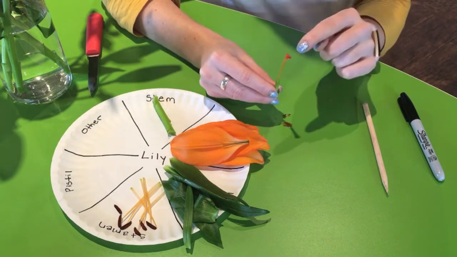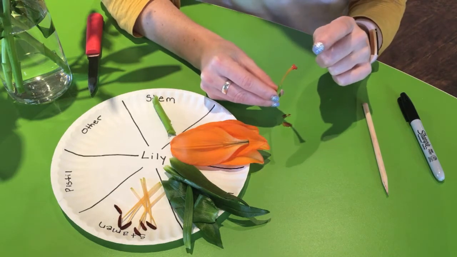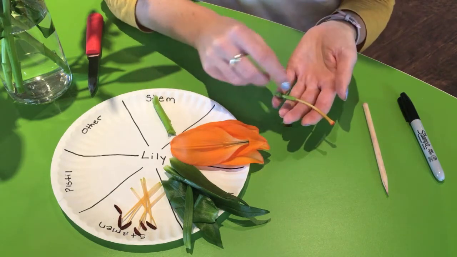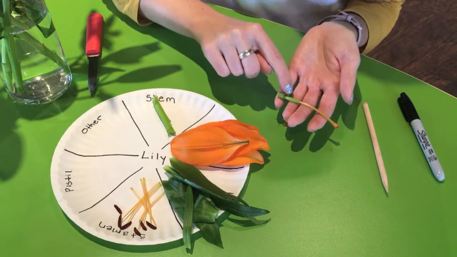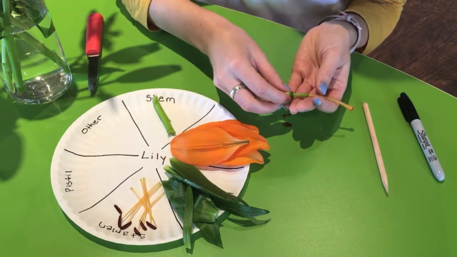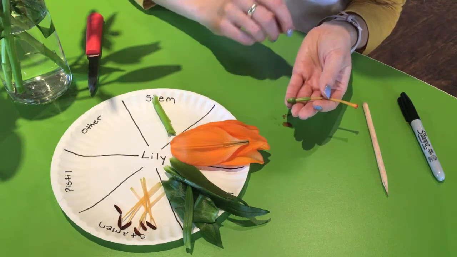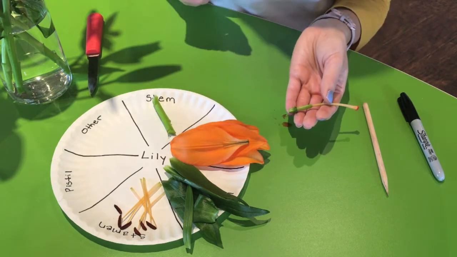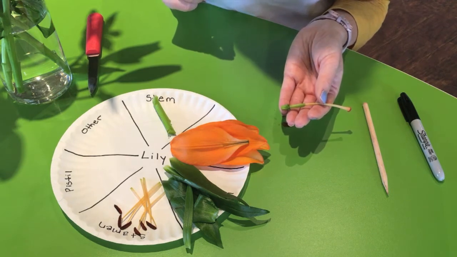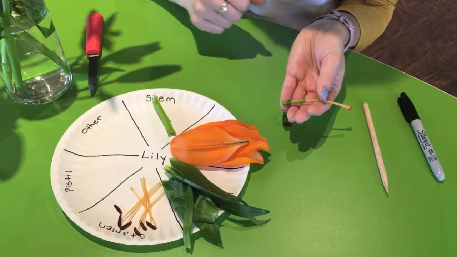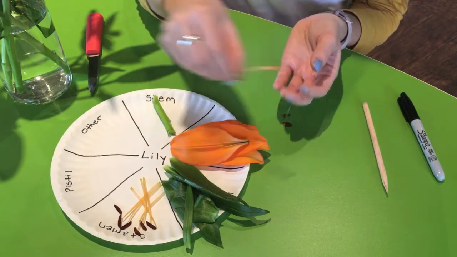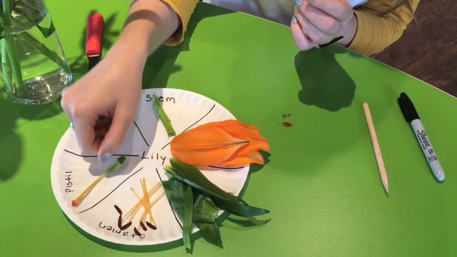So if the flower gets pollen, I said that pollen can be used to make a seed. So what happens is it travels down this style, it goes into the ovary, and then the ovary will grow around it. And so this is what will actually become a fruit in our plants that have fruits. And then the seeds will be inside the fruit. So I'm going to put that all in the pistil right here.